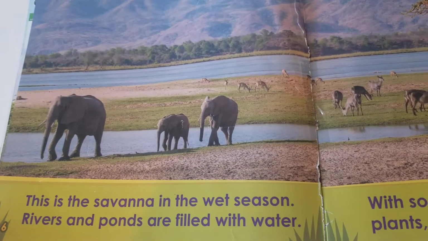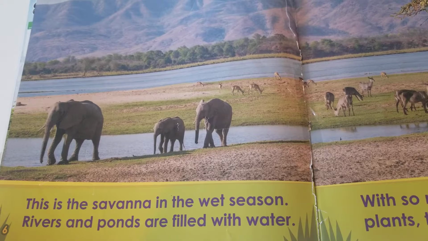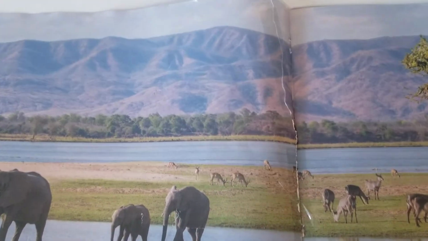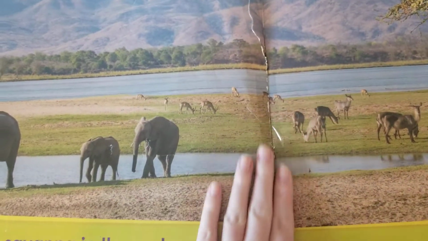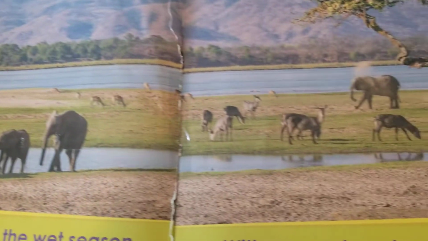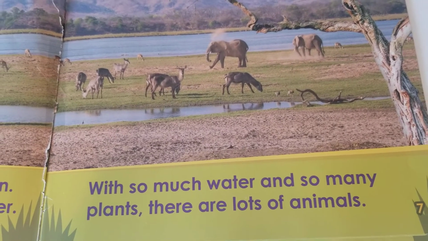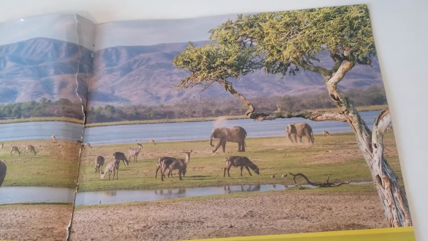This is the savanna in the wet season. Rivers and ponds are filled with water. Look at all those rivers and ponds. Ignore my ripped book. One of my students had a tough time last year and ripped it, but we taped it back together. With so much water and so many plants, there are lots of animals.